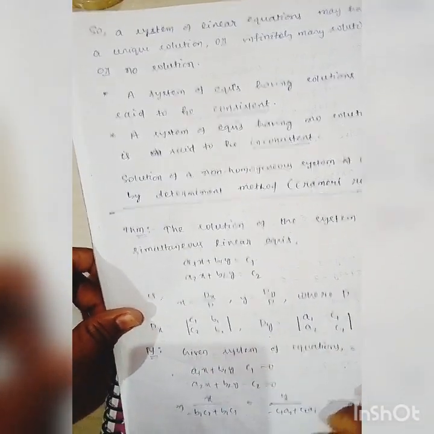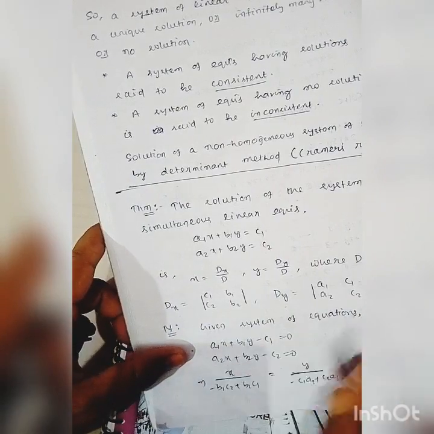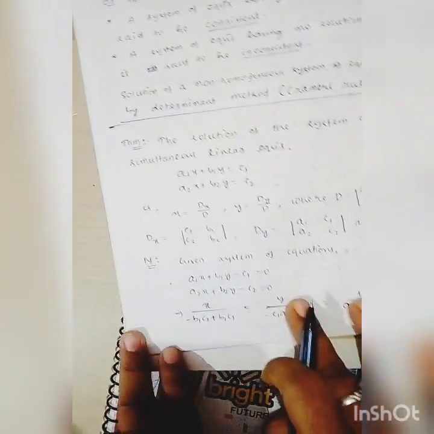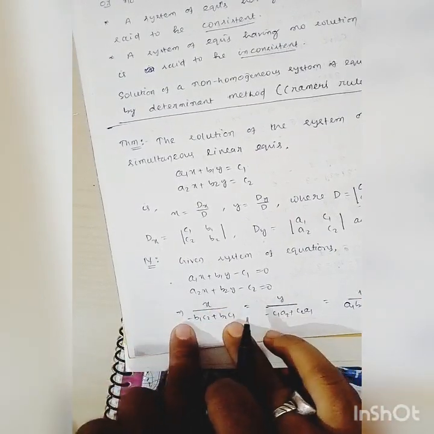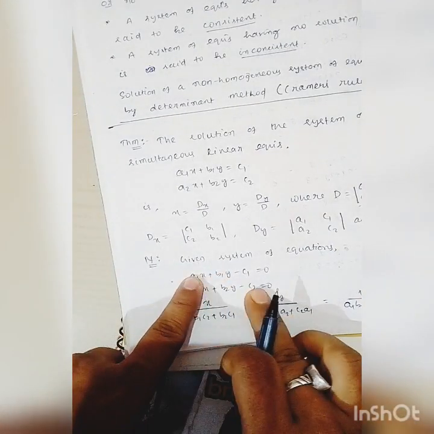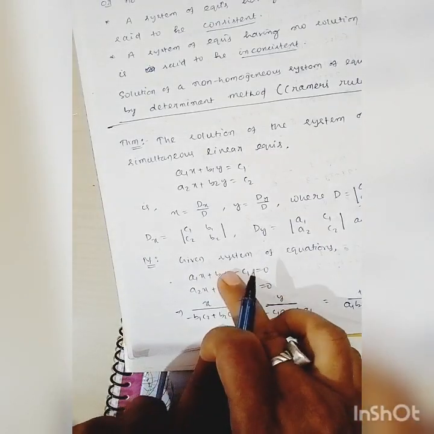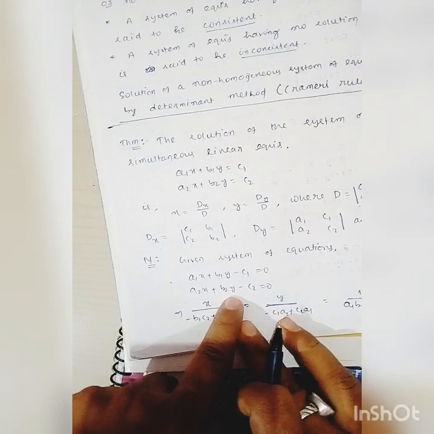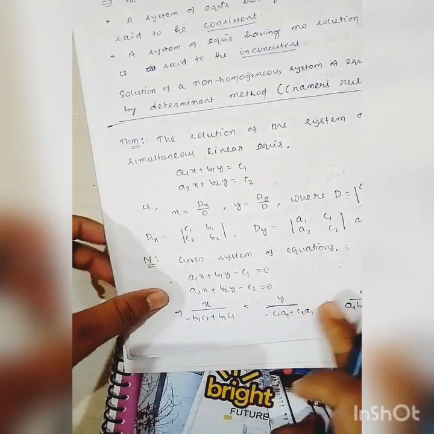Now the proof. Given the system of equations, we can write this minus this equal to 0. Now by using cross multiplication, we can write x over minus b1c2 plus b2c1, similarly y over minus c1a2 plus c2a1, equal to 1 over a1b2 minus a2b1.